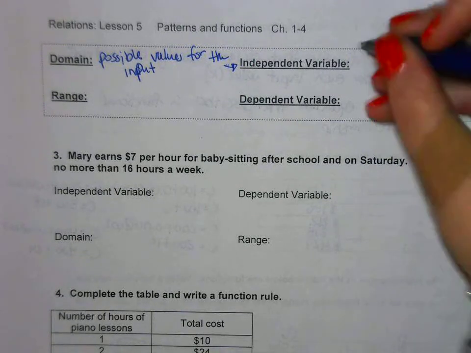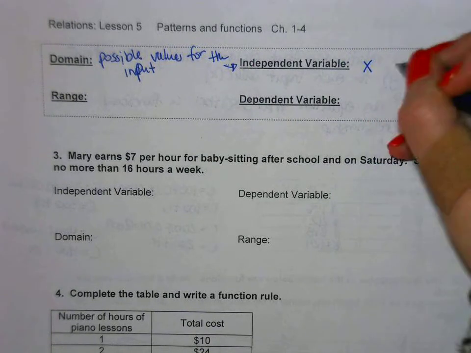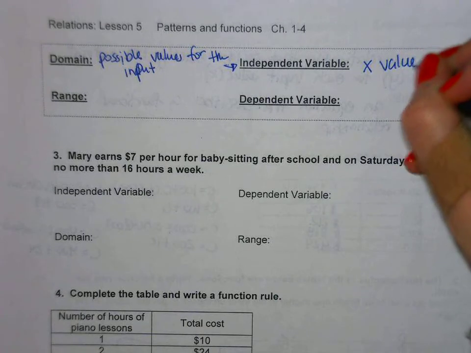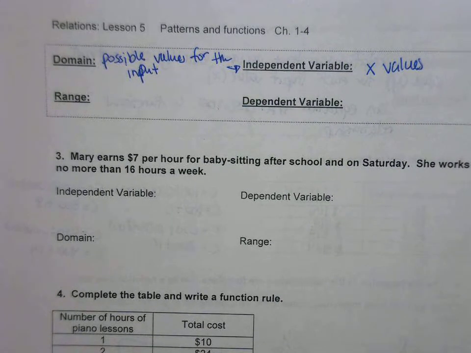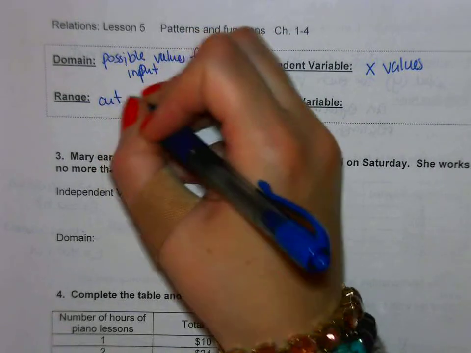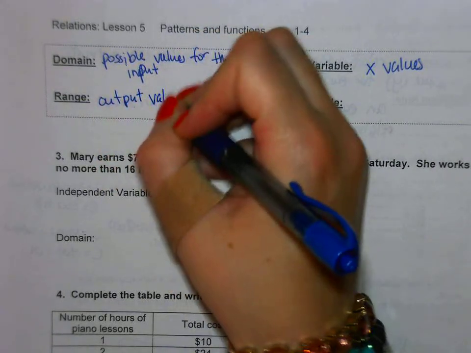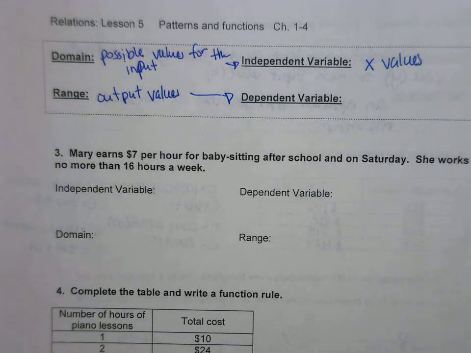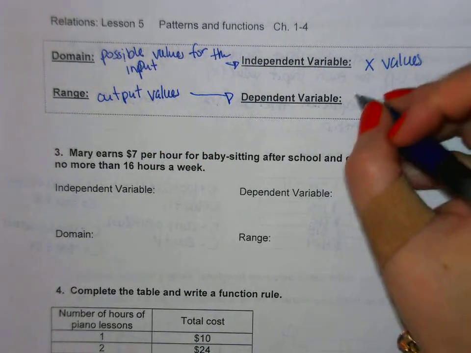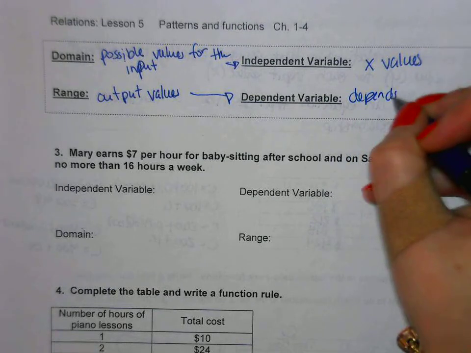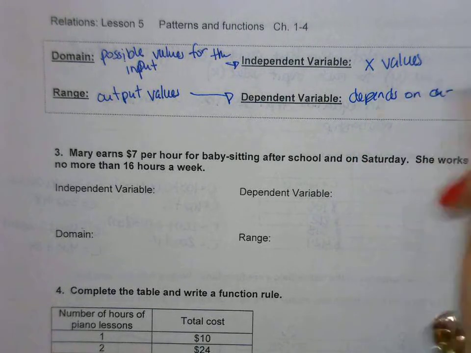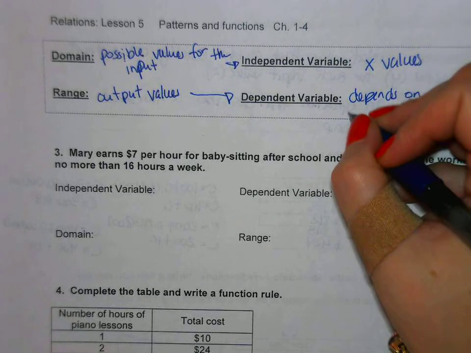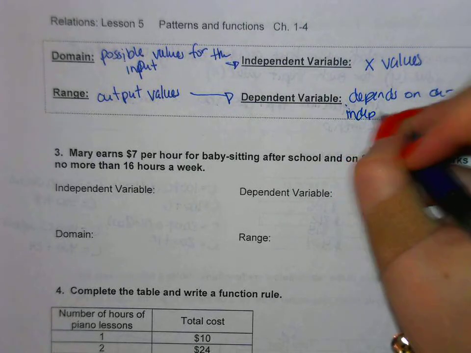The independent variables are the x values. So our range is our output values, which is also our dependent variables. Our dependent variable depends on our independent variables.